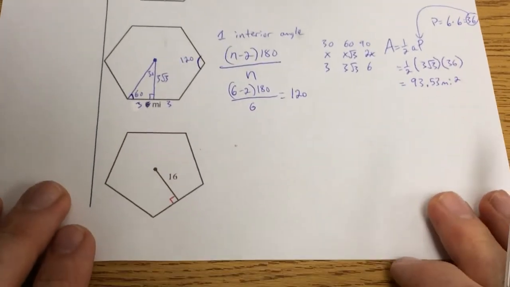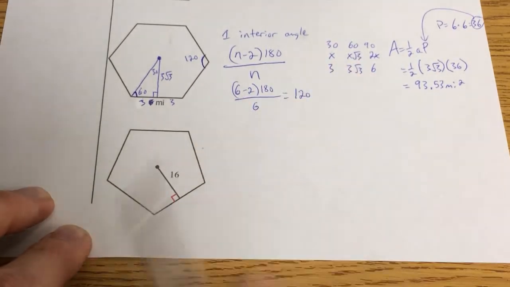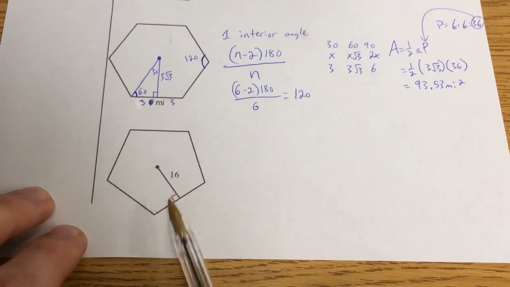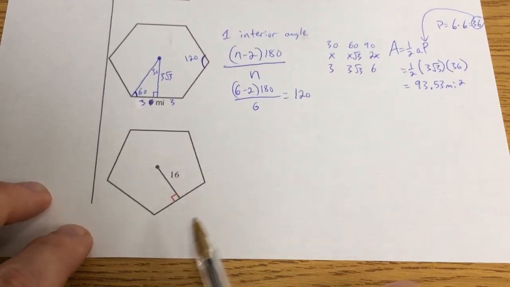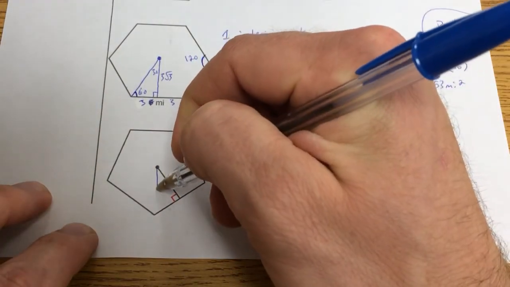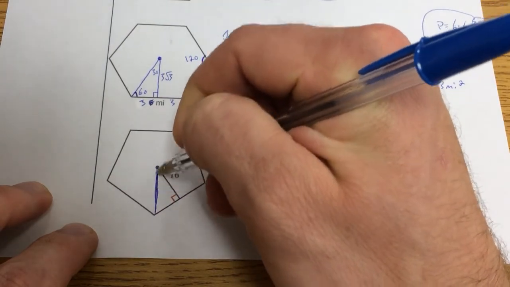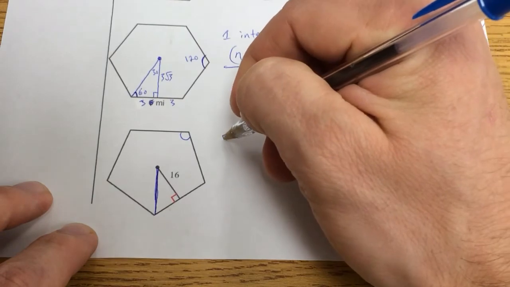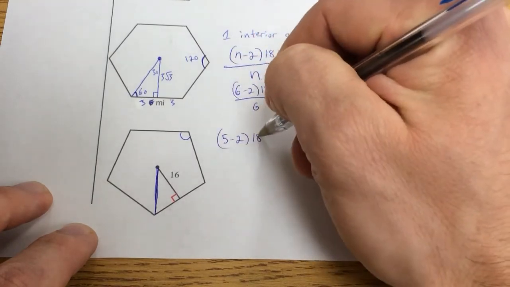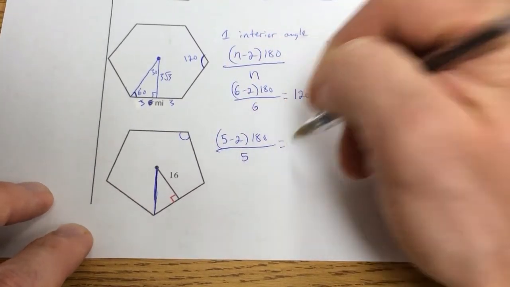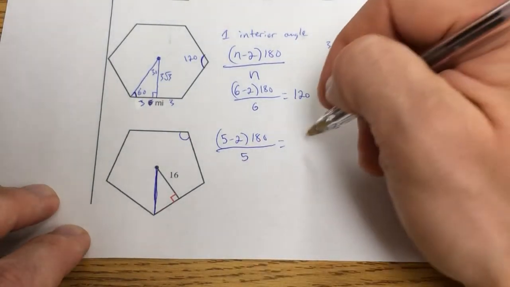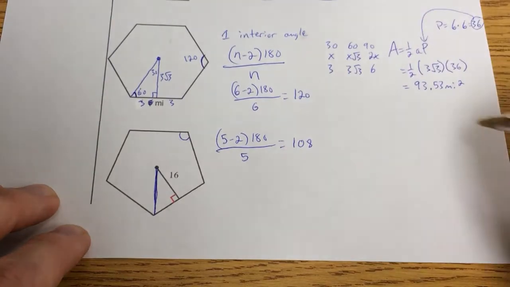All right, last example. Here I have a 5-sided figure. That would be a pentagon. And this time they do give me the apothem, but they don't give me one of the side lengths. So I'm going to do that in the exact same way. Draw in that radius. Okay, and I need to find out one whole angle. So that would be 5 minus 2 times 180, divided by 5. So I get 3 times 180. And then divided by 5, I have 108 for each angle.